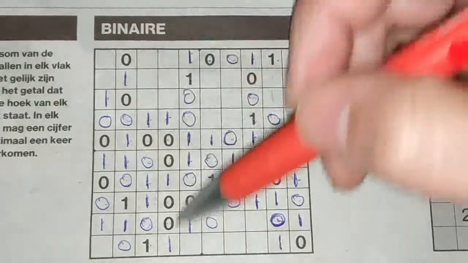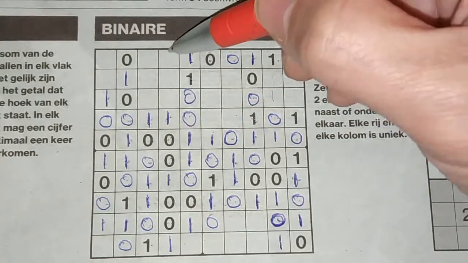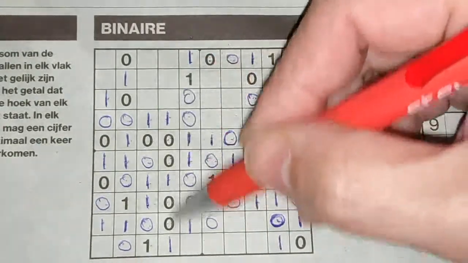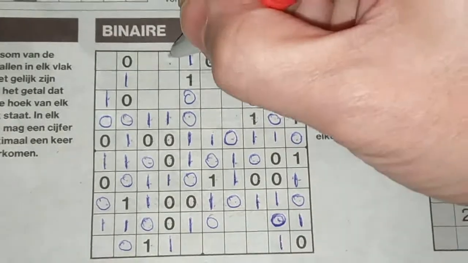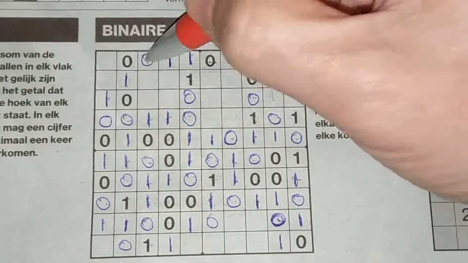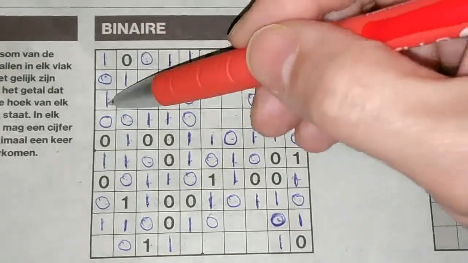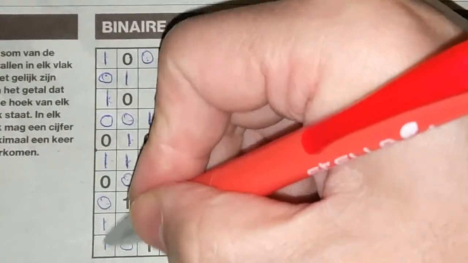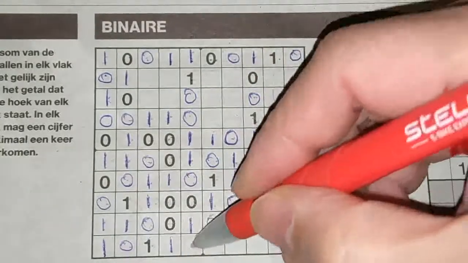Then in this column, 4 O's. If I place the fifth and final O here, then we have 3 ones in a row in this column. Not allowed. So this cannot be an O. This should be a 1. Double 1. Here an O, there an O. Double O. Here 1, there 1. Between 2 ones comes an O. 4 ones. So this is the final, the fifth one. Double 1 here. Here an O, there an O.